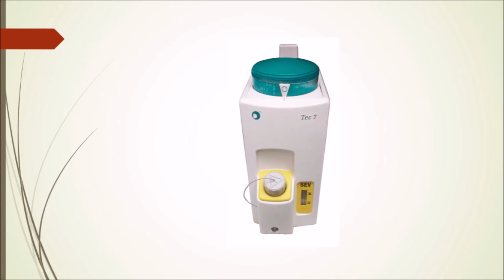Fresh gas enters the inlet of the vaporizer and is divided into two flow pathways. The splitting valve, depending on the setting of the control dial, adjusts how much goes through each pathway. The fresh gas sent along the bypass pathway doesn't come into contact with any vapor.